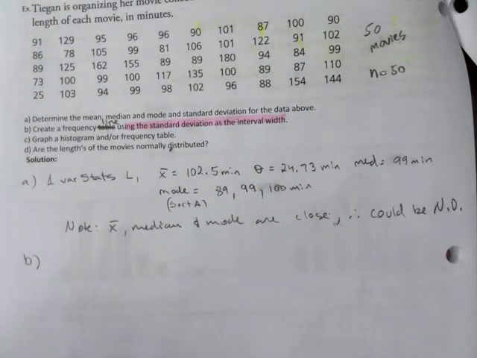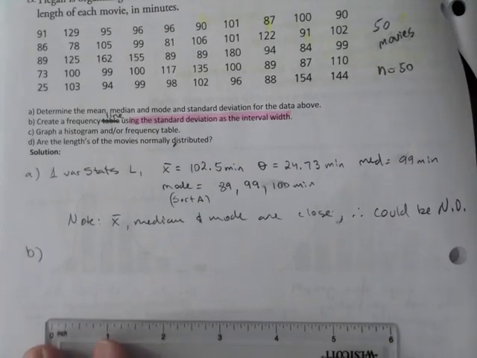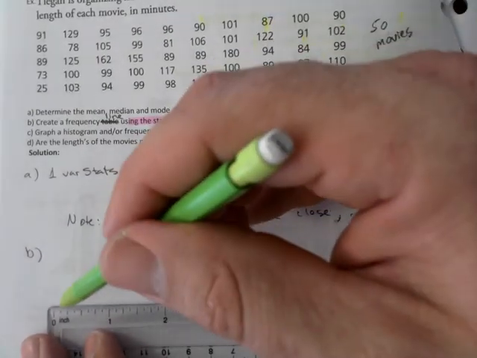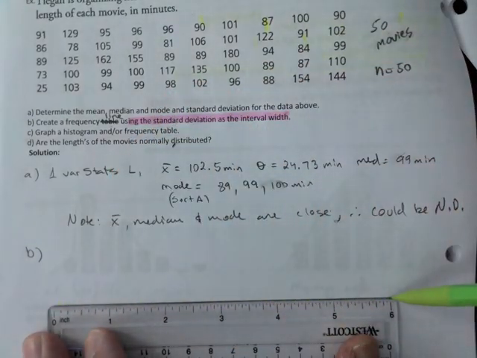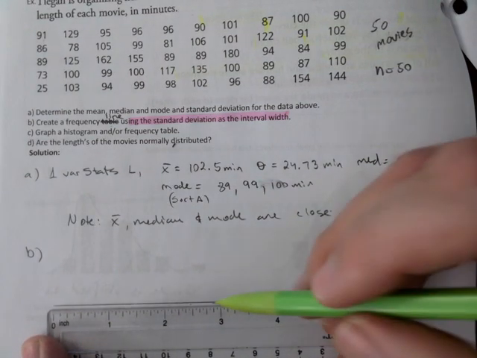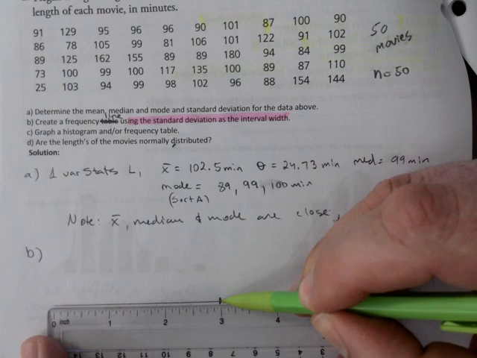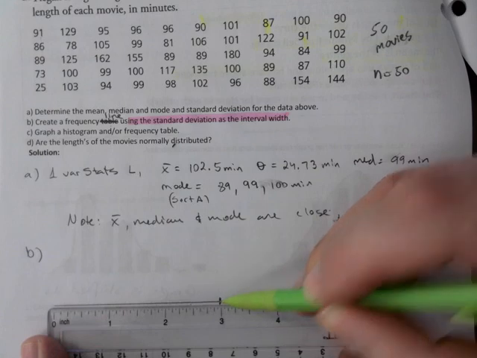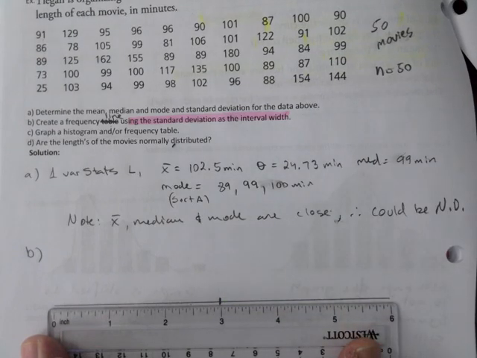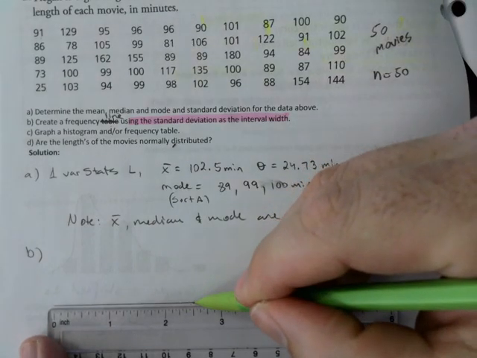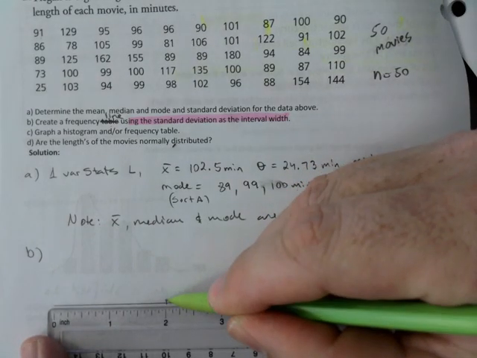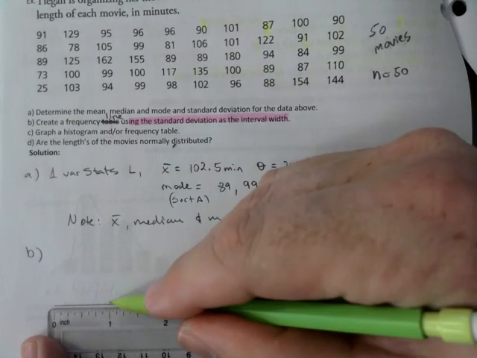So all I'm asking you to do is grab a ruler or just draw a straight line like this. And my ruler is actually pretty good. I'm just going to use that as my center. And I'm going to go 4 standard deviations to the left. Try to space them out equally. So 1, 2, 3, 4.